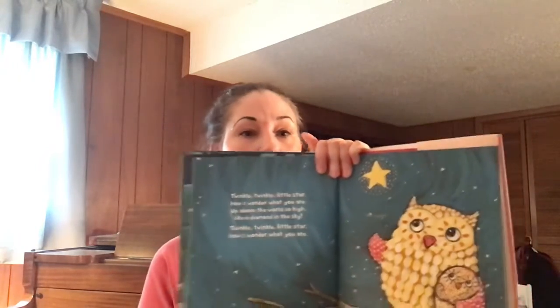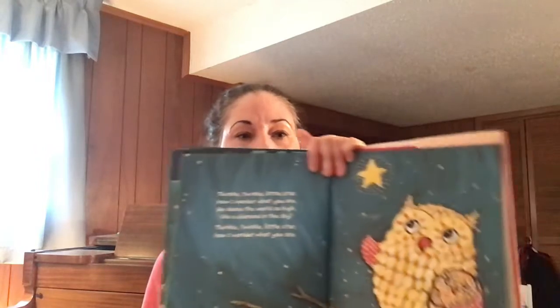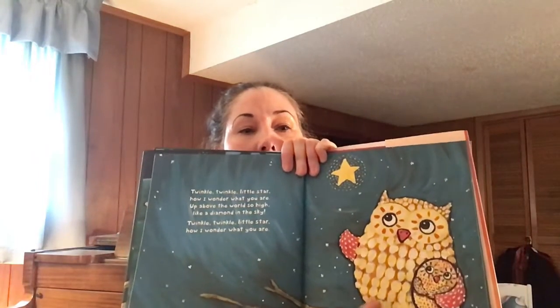Is it shiny? What do stars do? What do they look like? Are they always yellow? Just talking about the star, just bringing their awareness to that. And what do we have here?